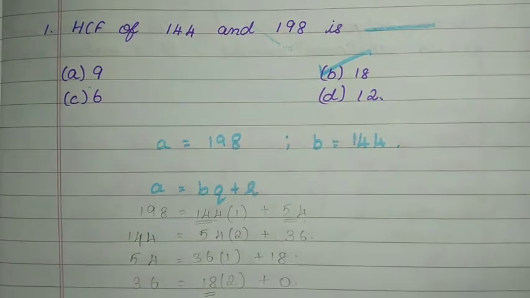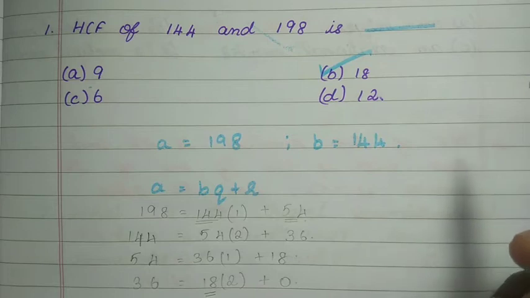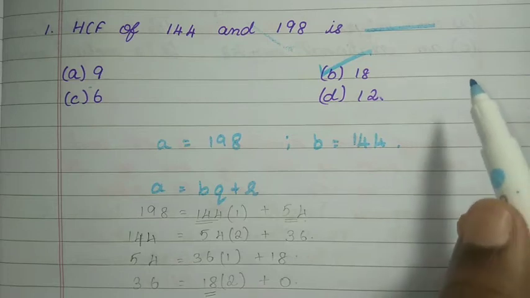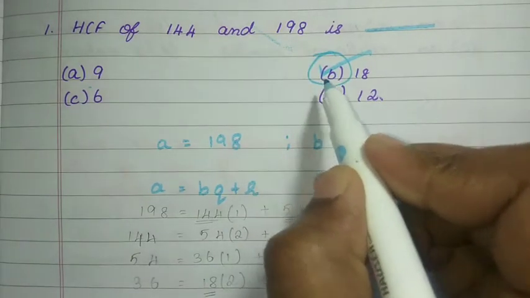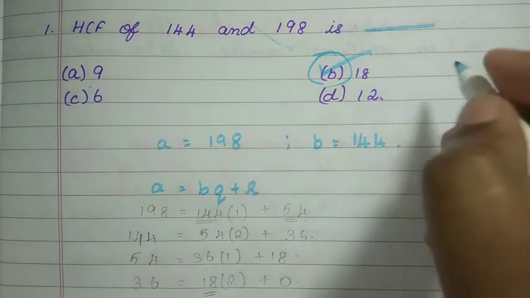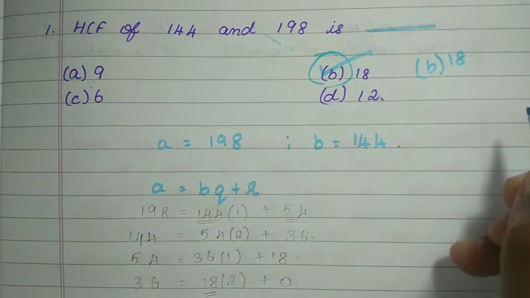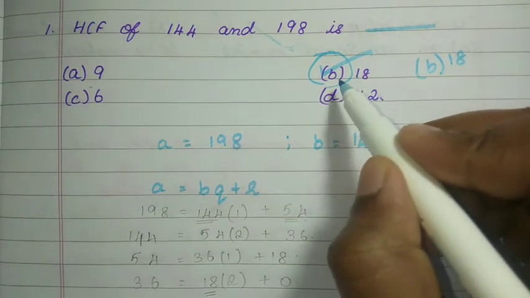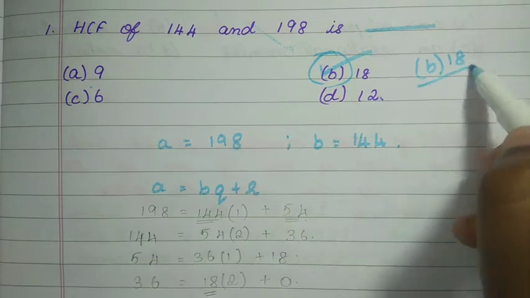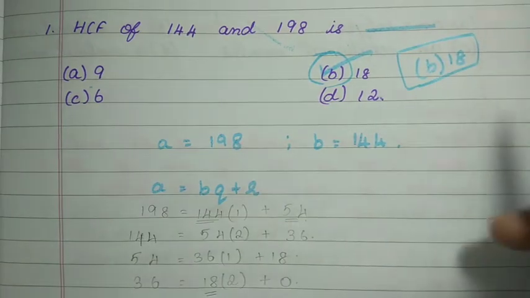Please do remember the note for choose the best answer: many students will be writing only the option. You should not write only the option. You have to write option B along with the answer 18. Okay, so you should not only write B. You have to write the entire option.